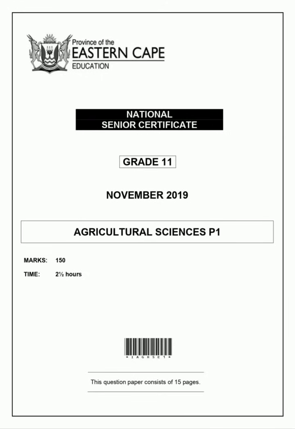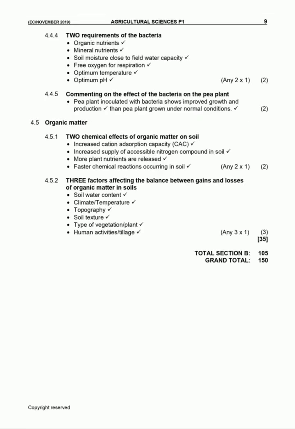Is it 2 hours, guys? Let's check at the beginning of our paper. Yeah, 2.5 hours. So make sure, test yourself, see how much time you use to answer the questions. Then test yourself so that you are ready for the exam, so that by the time you get to your final examination, you answer everything in time.